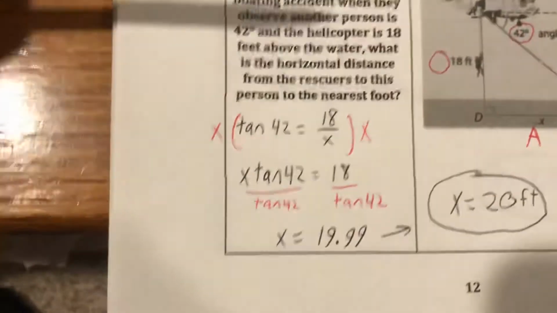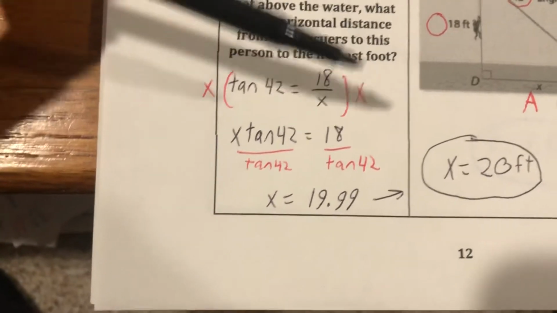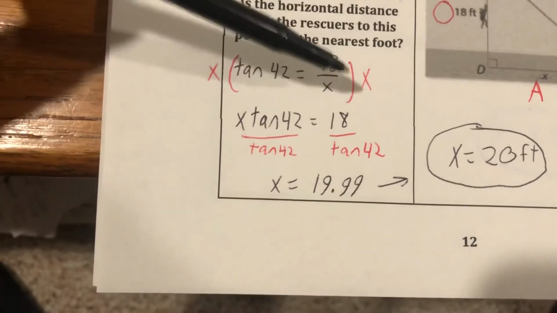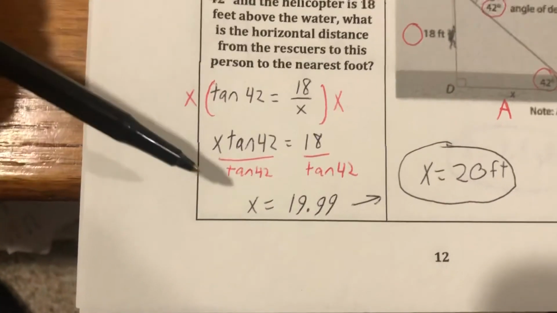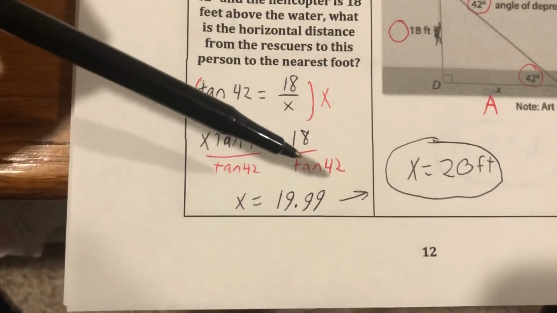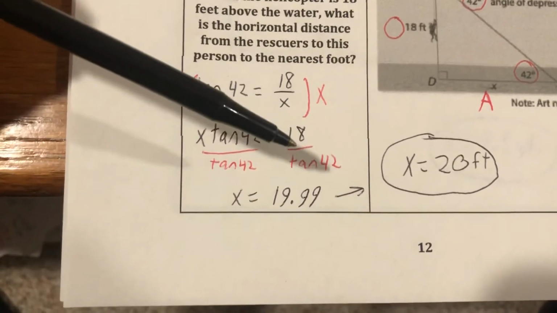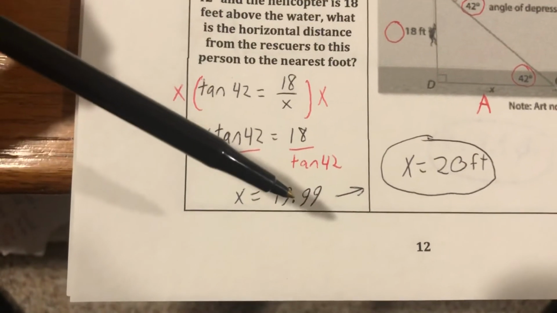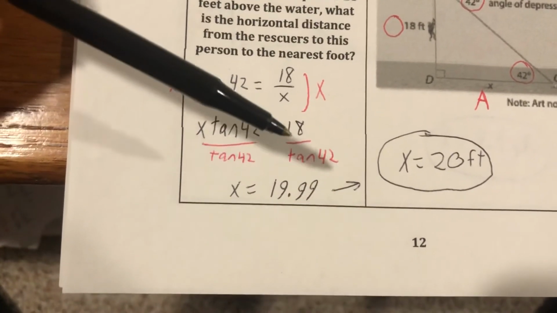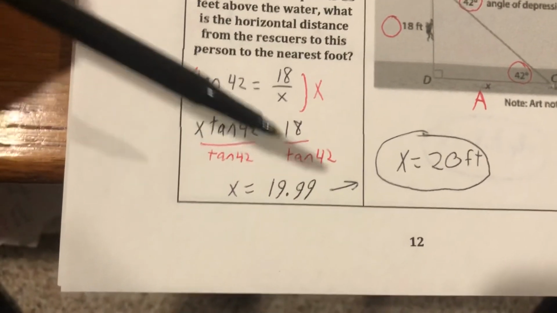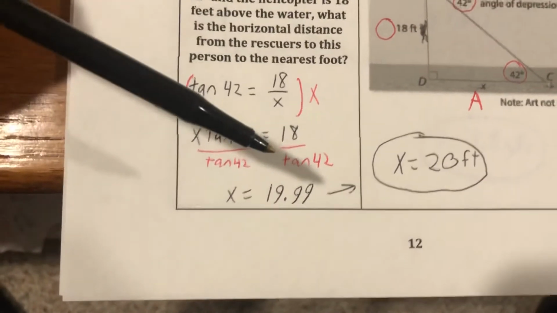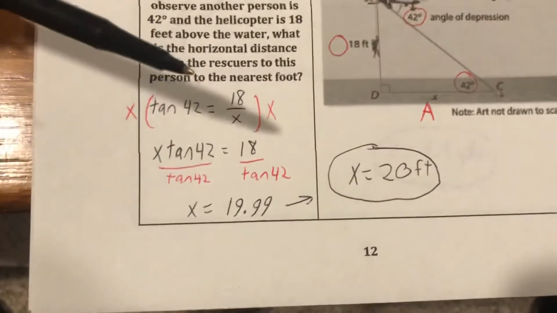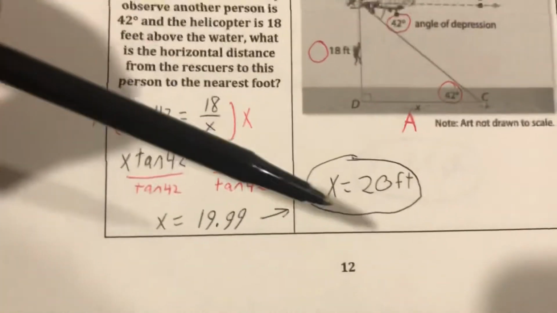So we set up the tangent of 42 equals 18 over X. Again, we're going to multiply by X on both sides, cancels here, goes over here. We're going to divide by the tangent of 42 on both sides. So when we do 18 divided by the tangent of 42, you should get that X equals 19.99. Now, if you got something different and you typed that in, double check your calculator. Make sure you're not in radians mode. You want to be in degrees mode. And again, we're rounding to the nearest foot, so that's going to become 20 feet.